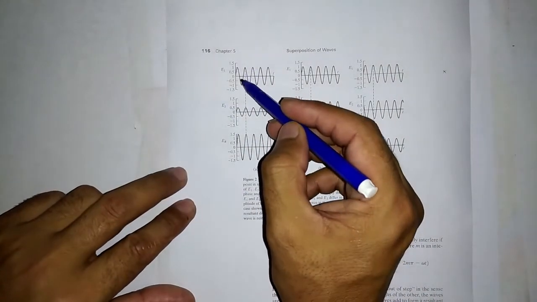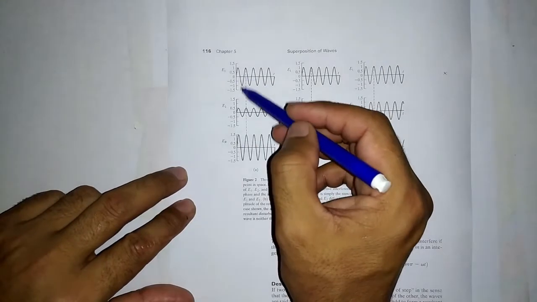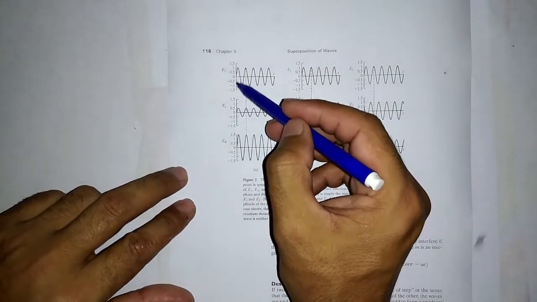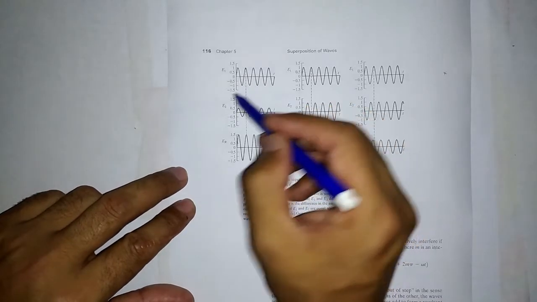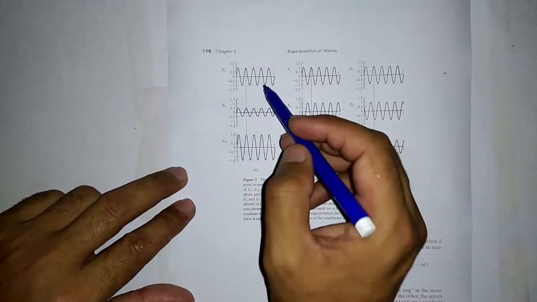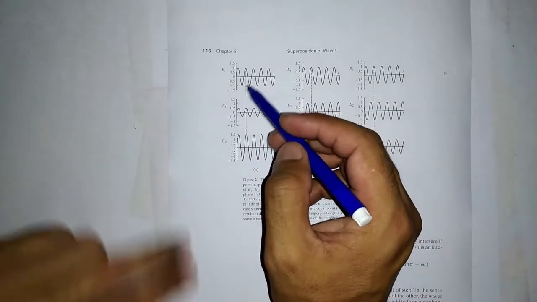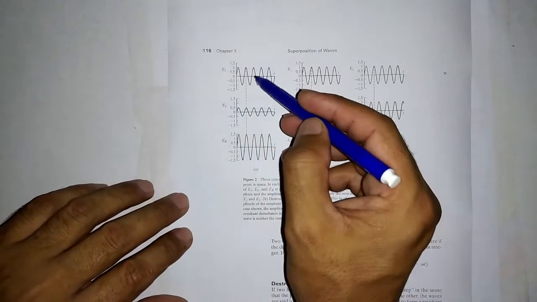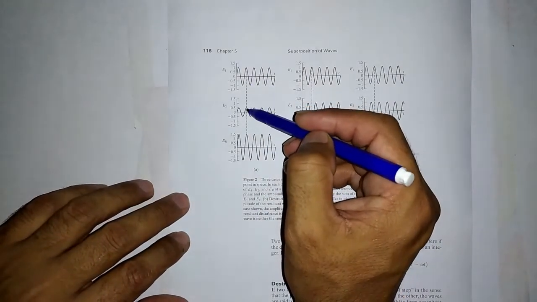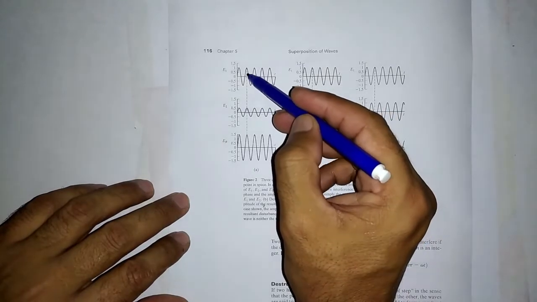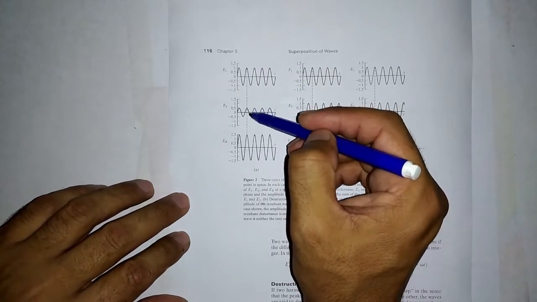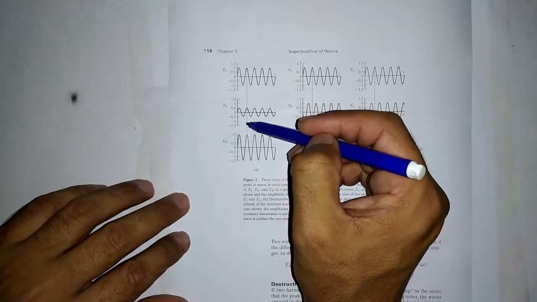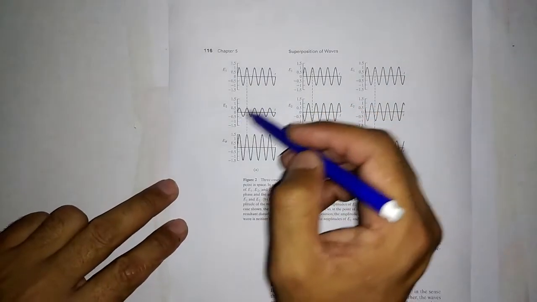In this situation you can see that their initial points occur at the same time, and going in the forward direction they are in step. Their crests, or peak points, occur at the same time, and also their troughs occur at the same time.